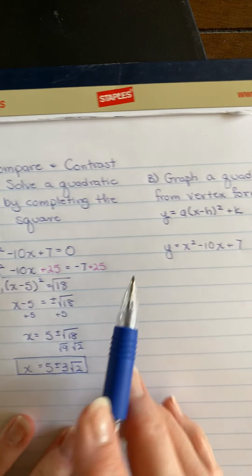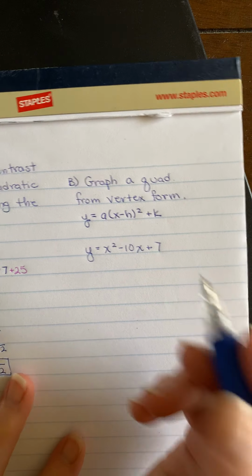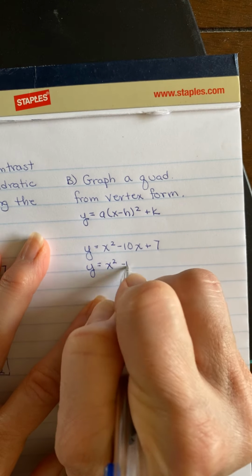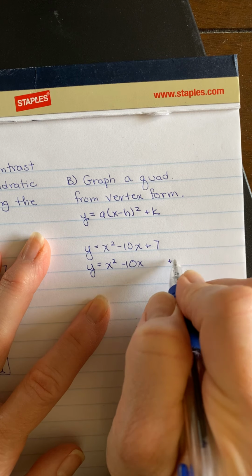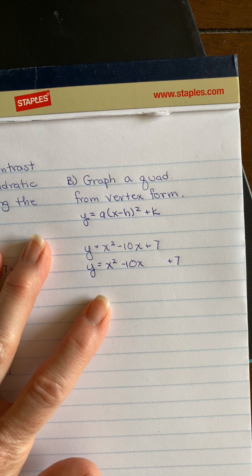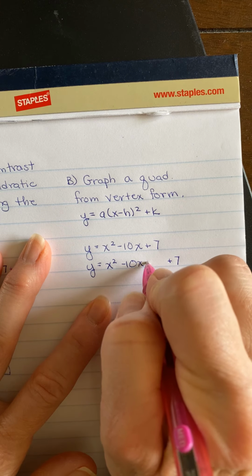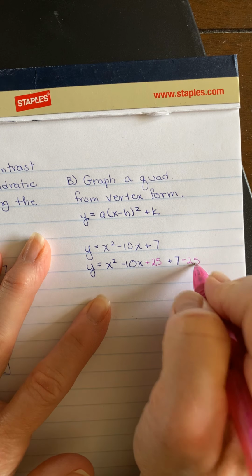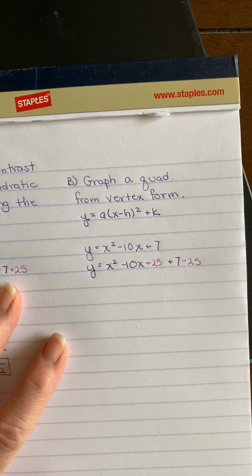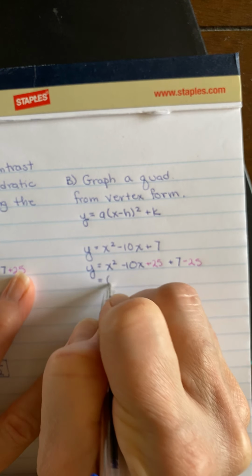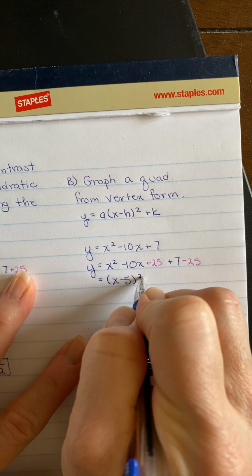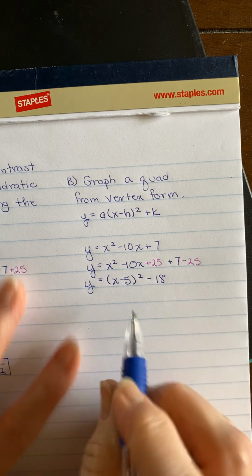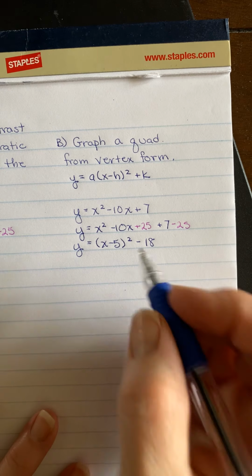All right, over here, when you have the y, we're not going to add the perfect number to both sides. Remember, we're going to work strictly on one side of the equation. So I have y is equal to x squared minus 10x. We're going to push that 7 over. We already know that our perfect number is 25. So if we add 25 in here, we're going to subtract 25. Now let's write this in factored form: (x minus 5) quantity squared minus 18.